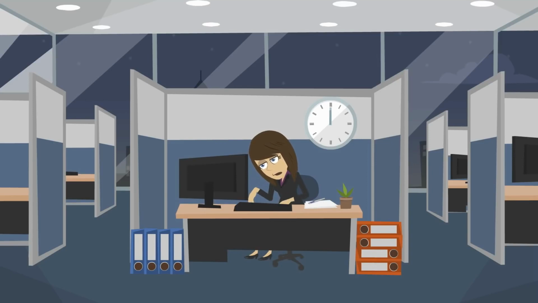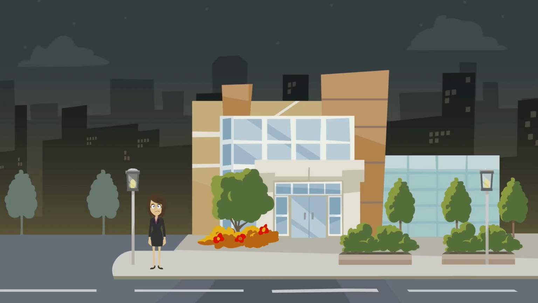On a cold, dark night, Alyssa was working late at the office. It was already midnight when she finally finished her work. As she was leaving her office, she realized the streets were now empty. She was all alone.